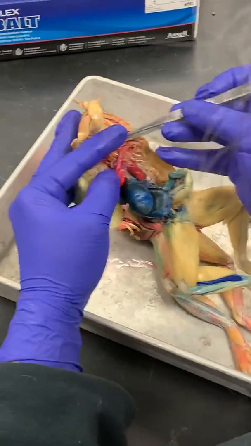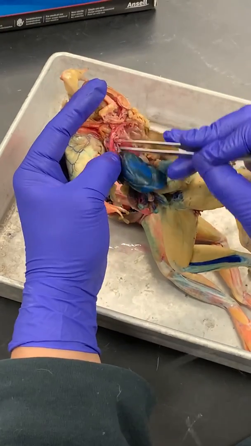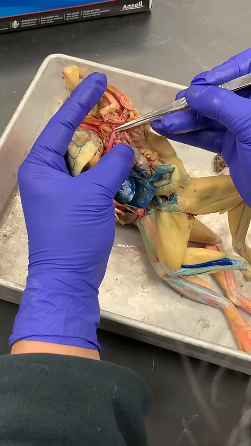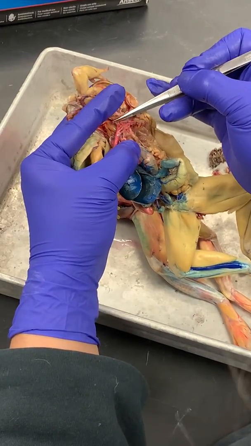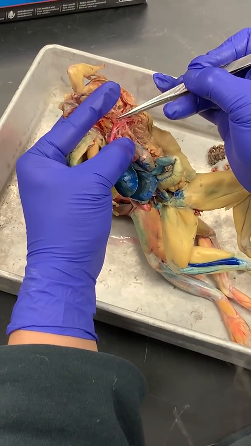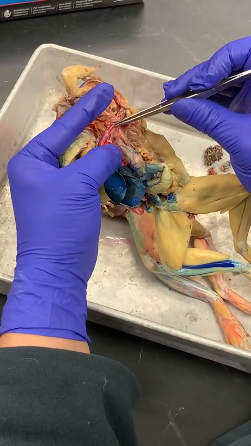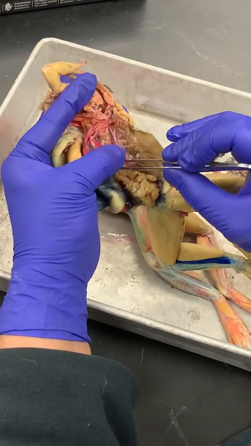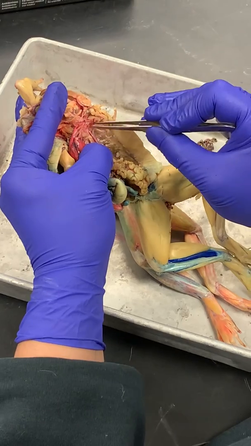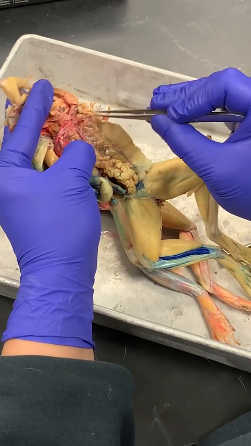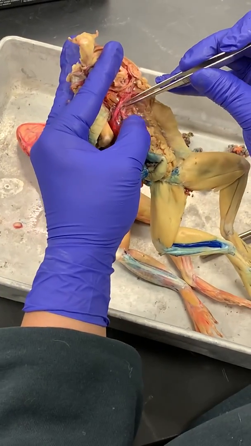We have our conus arteriosus, our truncus arteriosus, and the truncus arteriosus has a carotid trunk, which splits into an external and internal carotid artery. The internal carotid artery has a carotid body. There's a middle branch, the systemic arch, which continues on down to form the dorsal aorta. It also splits off anteriorly and laterally to form the subclavian artery. And then we have the most posterior branch right here.